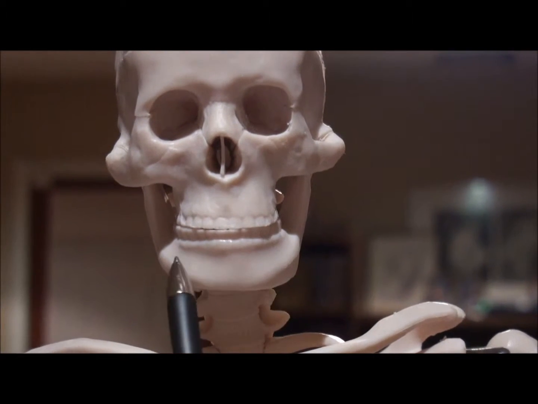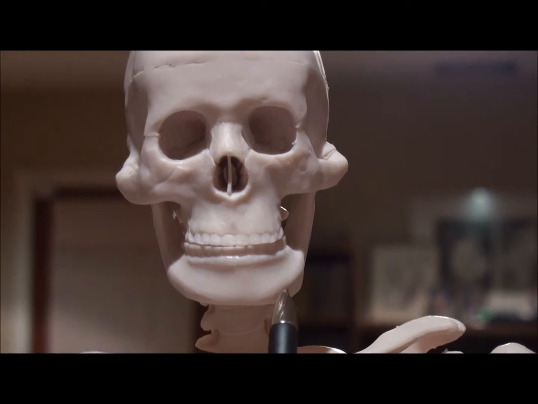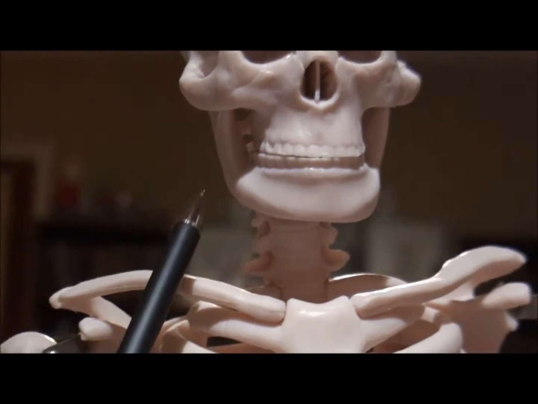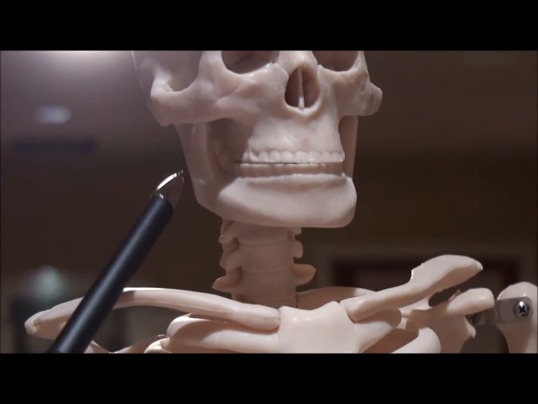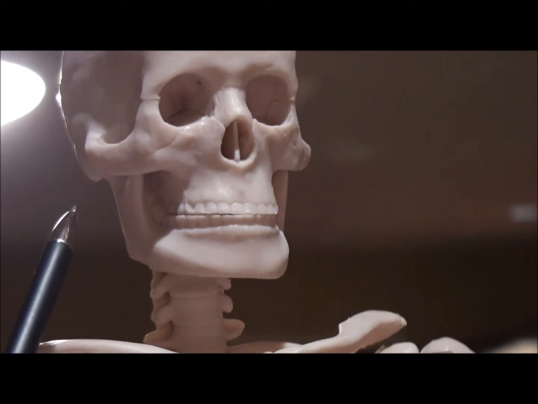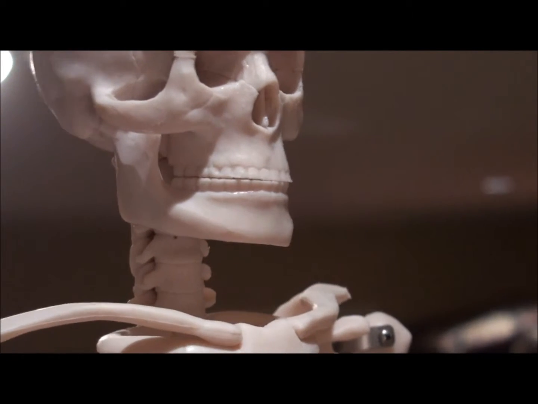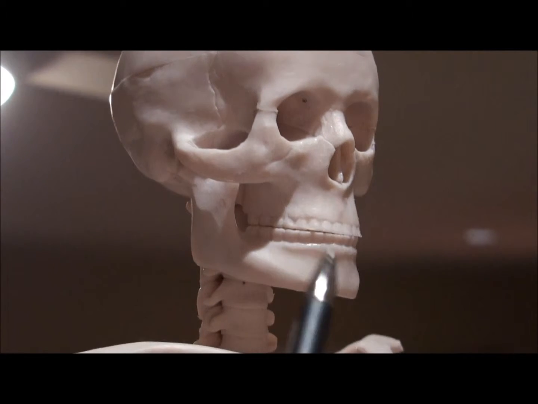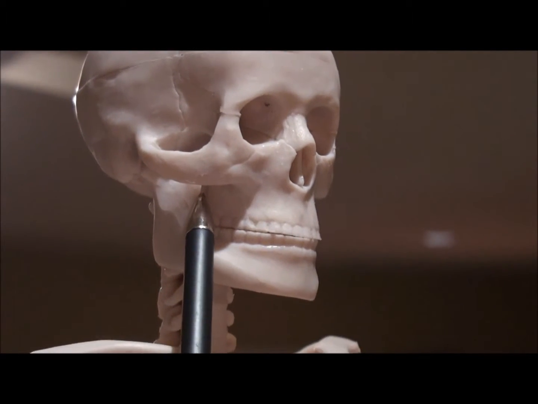The mandible is the body. The mandibular angle is here. The ramus. The mandibular condyle here, and the mandibular notch is here. And the coronoid process is right here.